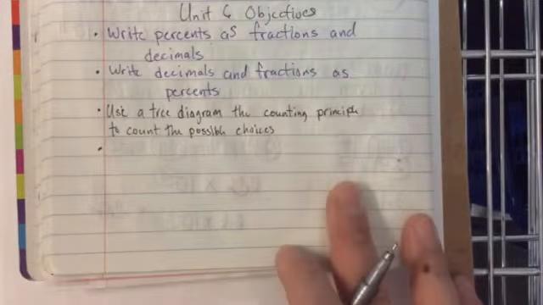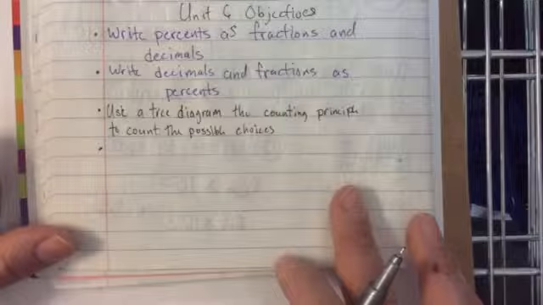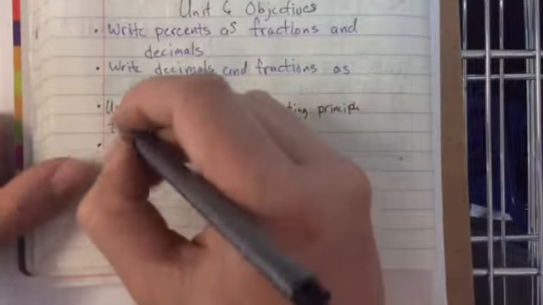And we're also going to find theoretical probability by counting outcomes.